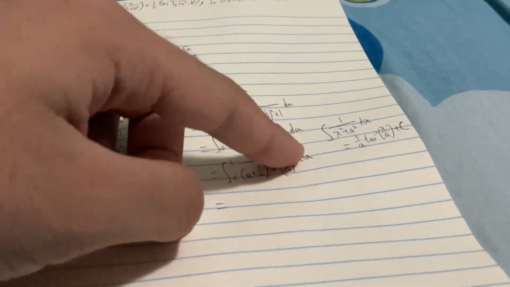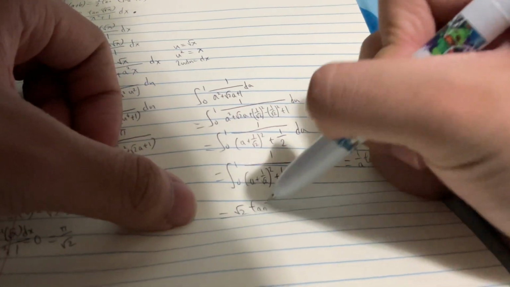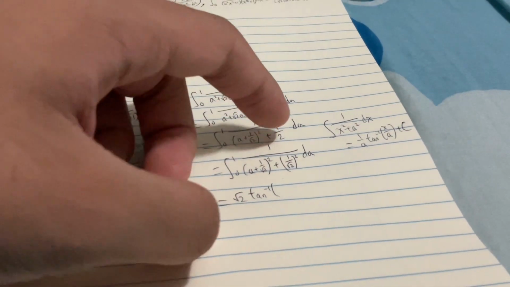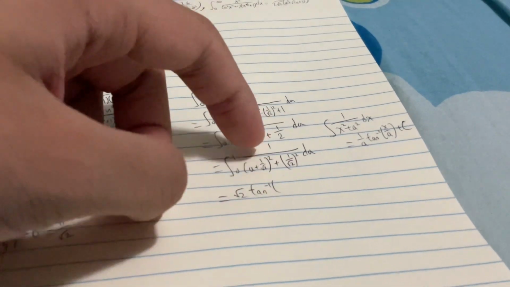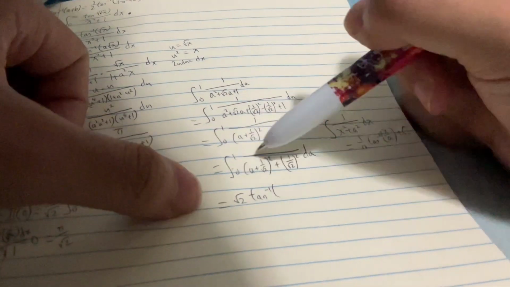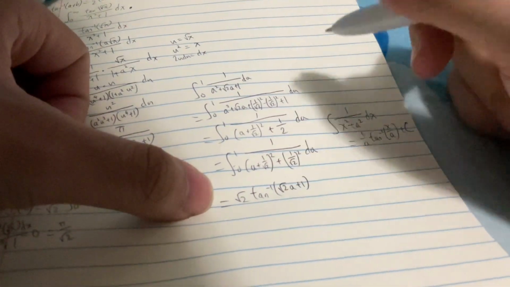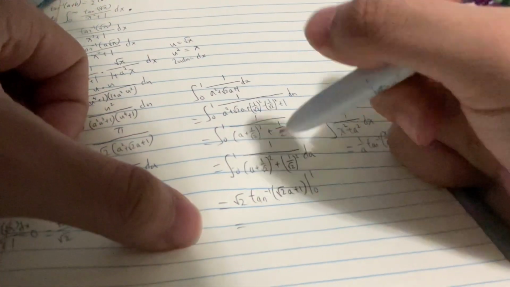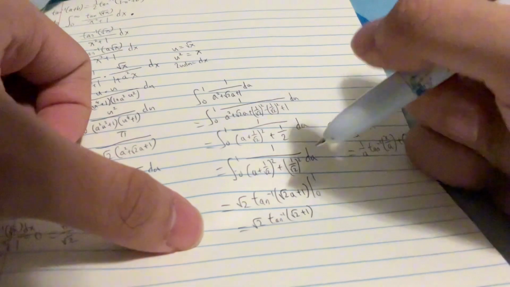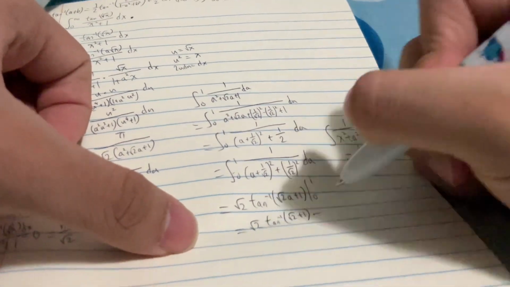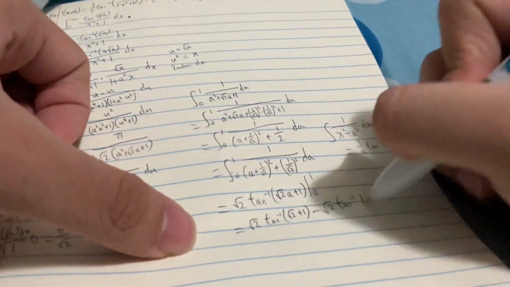1 over 1 over square root of 2, which is square root of 2, times inverse tangent of our argument, divided by 1 over square root of 2. So you pretty much just get square root of 2 times this. You can get square root of 2 times inverse tangent of square root of 2a plus 1, and then evaluate from 0 to 1. You get square root of 2 times inverse tangent of square root of 2 plus 1, and then minus square root of 2 times inverse tangent of, put 0 into it, you get 1.